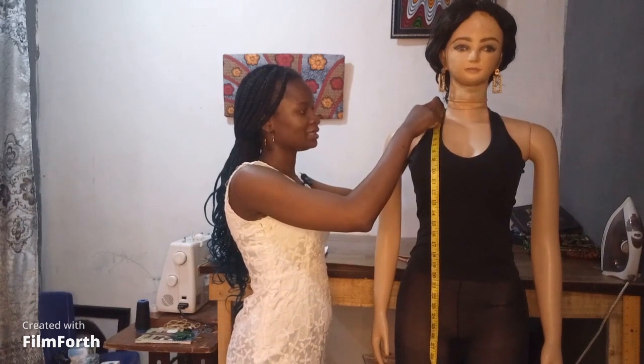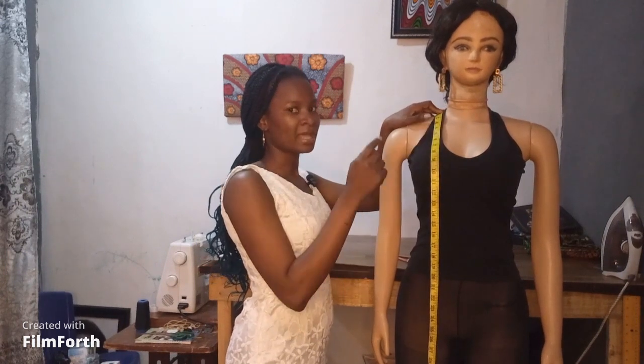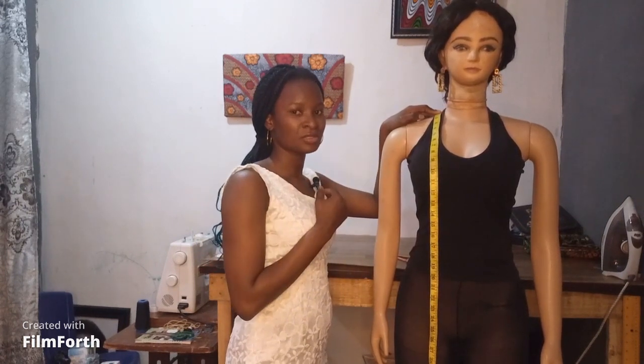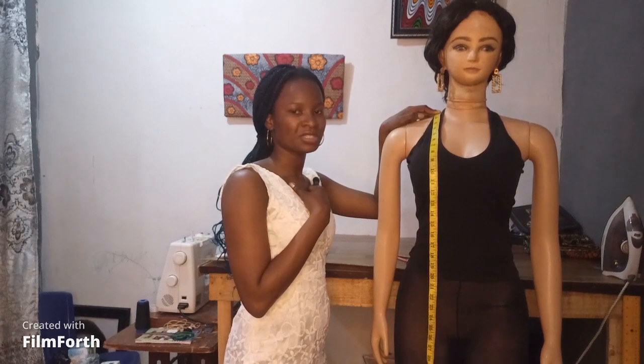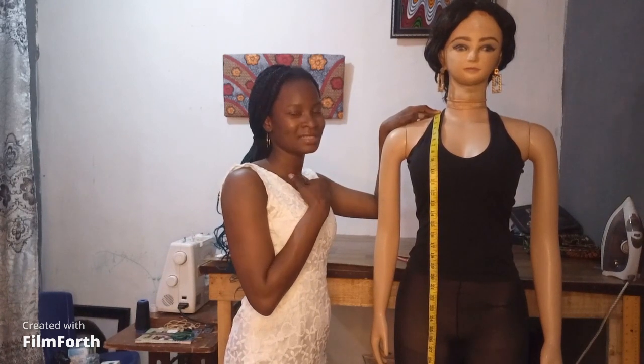So the first thing you take is the neck depth, depending on the style. But basically, some people have preferences. You hear them saying, no, I don't want my neck to be deep, or I don't want my neck to be high for whatever design you're making for me.